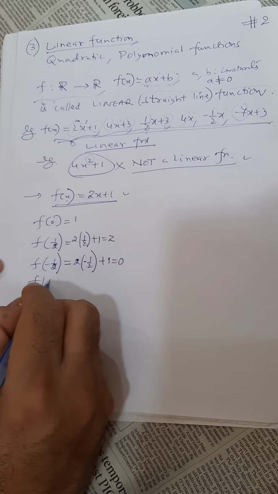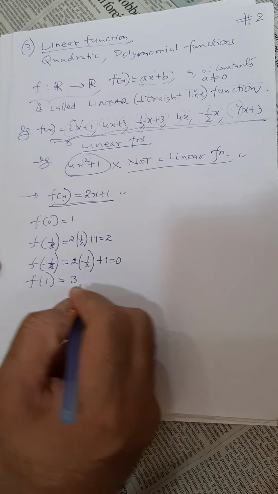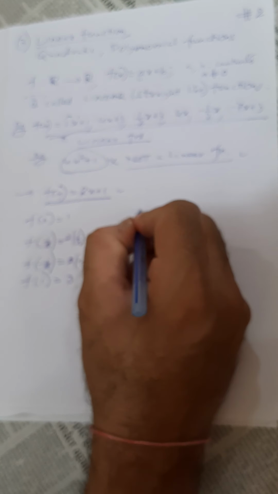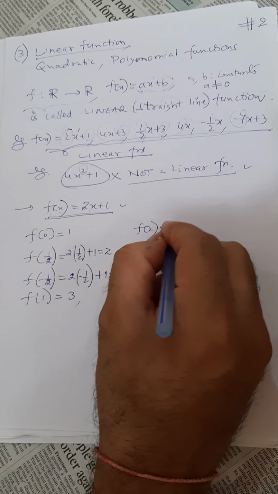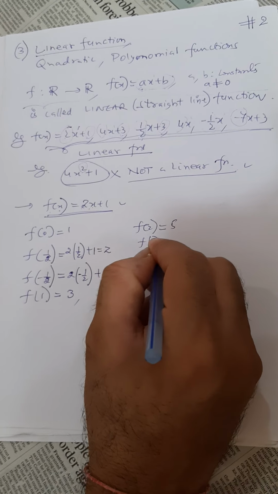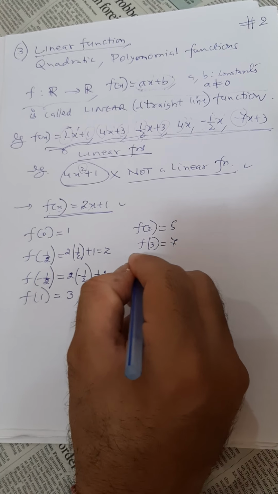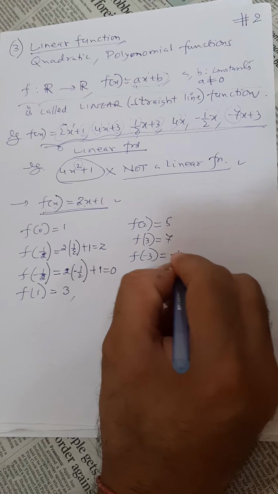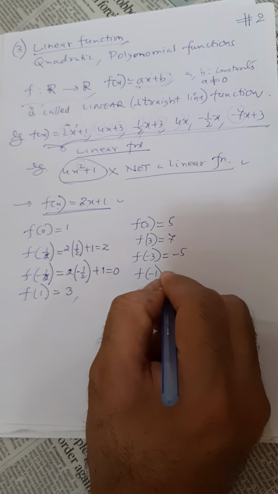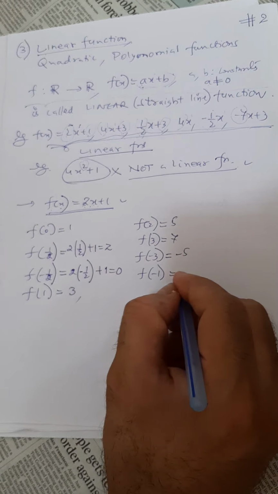If I take f of 1, it is 3. If I take f of 2, then 5. If I take f of 3, then 7. If I take f of minus 3, then minus 6 plus 1, minus 5. If I take minus 1, then minus 2 plus 1, minus 1.